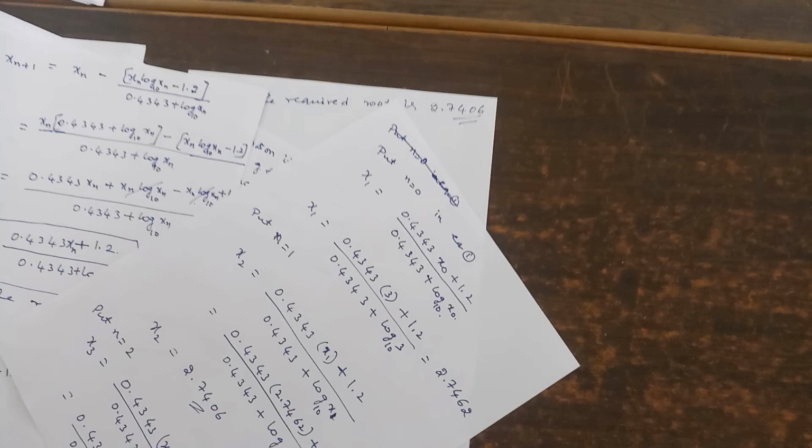So now put n equals 1. You want x2, right? So for x2 you have to put n equals 1. So x2 equals 0.4343 into x1 plus 1.2 divided by 0.4343 plus log x1 base 10.